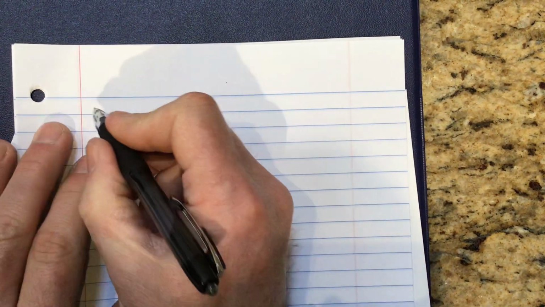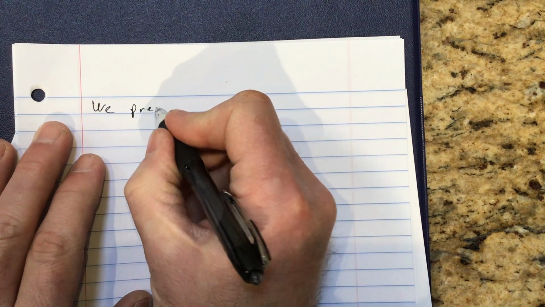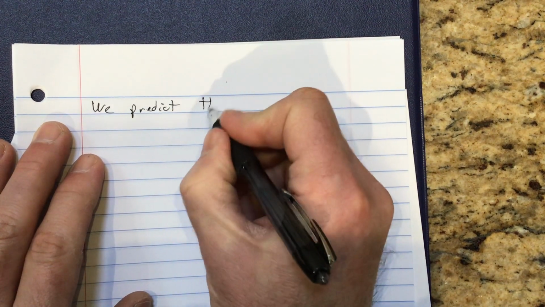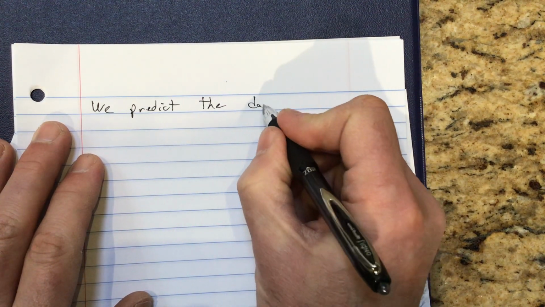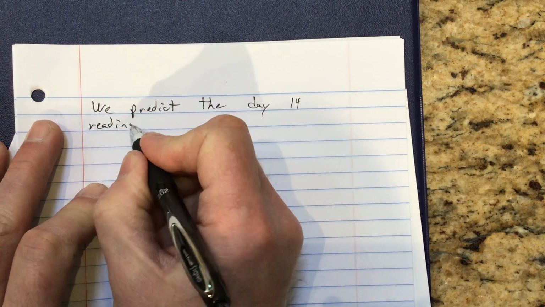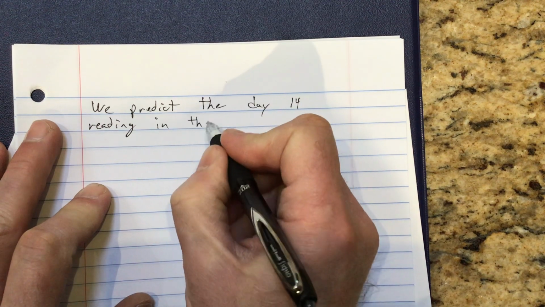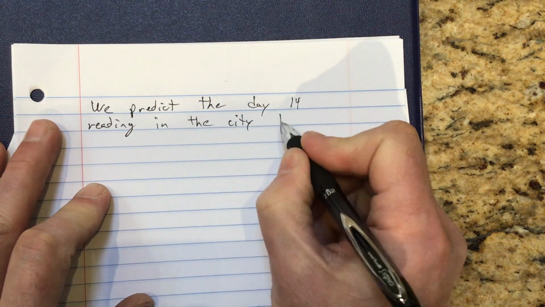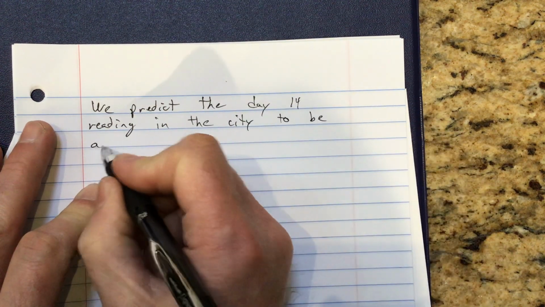Okay, we predict the day 14 reading in the city to be approximately 94.